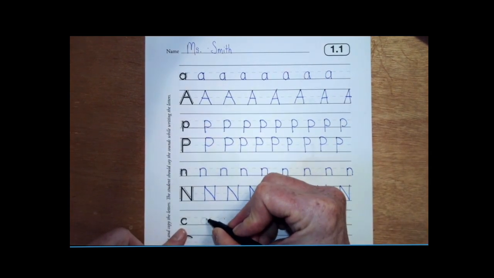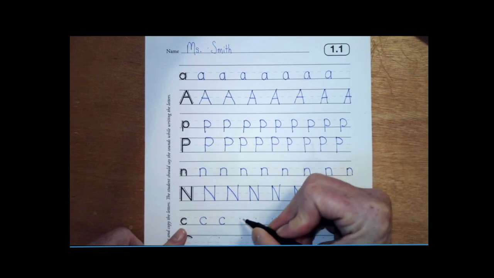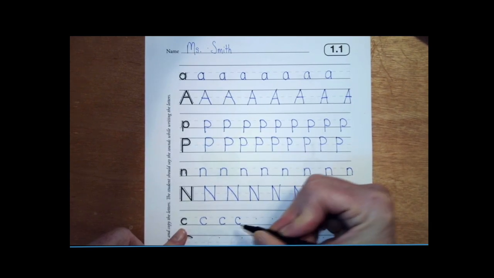The C, we're just going to go around. Start at the dot, go around. Start at the dot, go around.